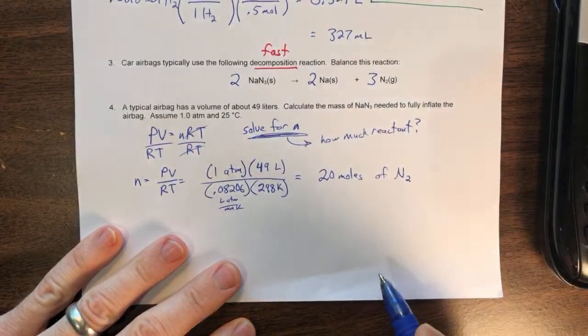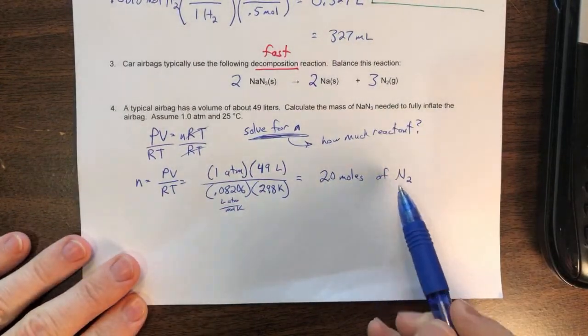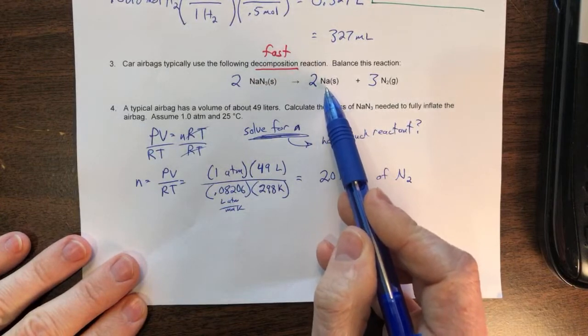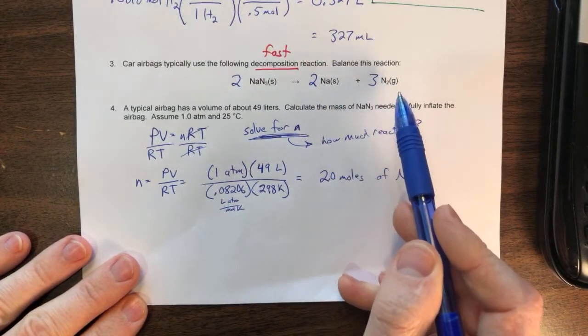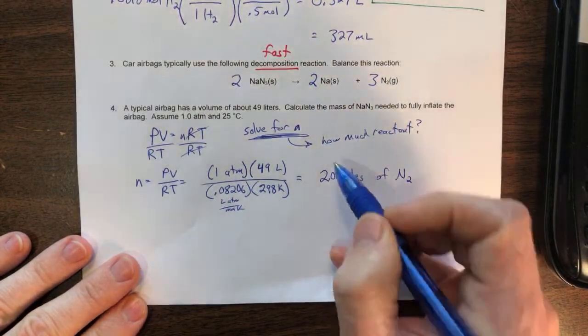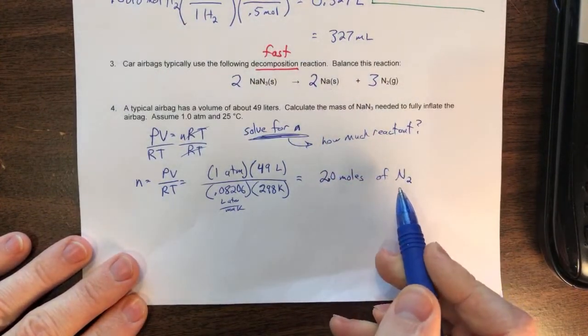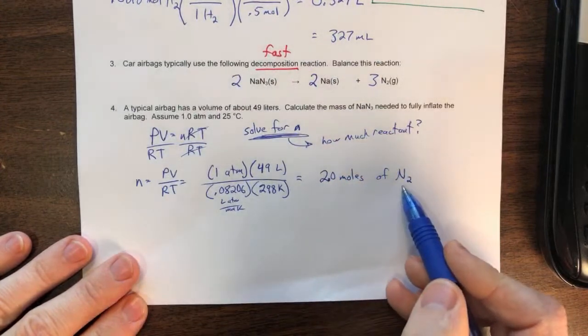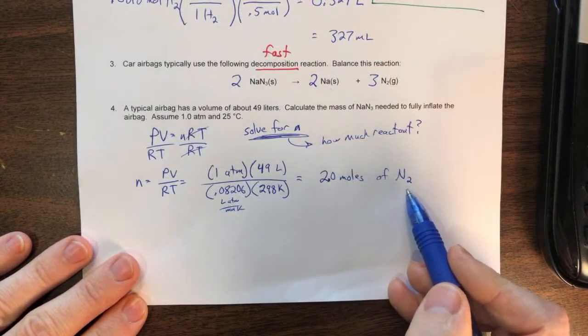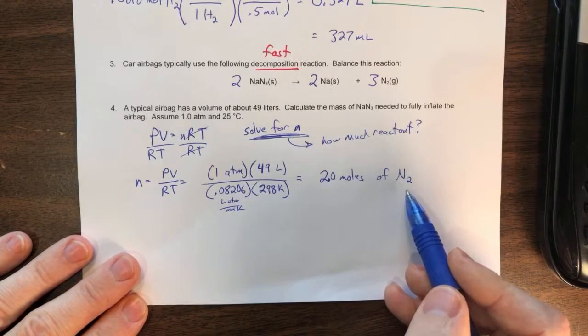nitrogen, okay? Why do I know it's moles of nitrogen and not moles of sodium? Because sodium is a solid, nitrogen is a gas, right? So we have 2 moles of nitrogen gas that is produced in this reaction, or at least we need to have 2 moles of gas.